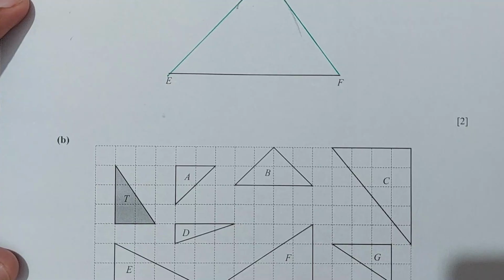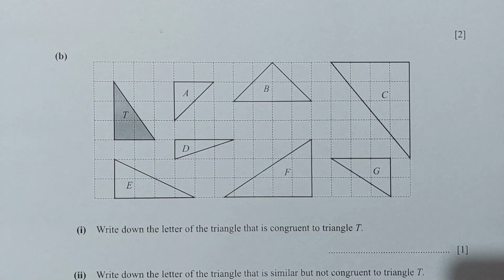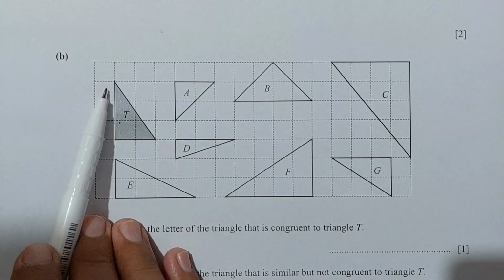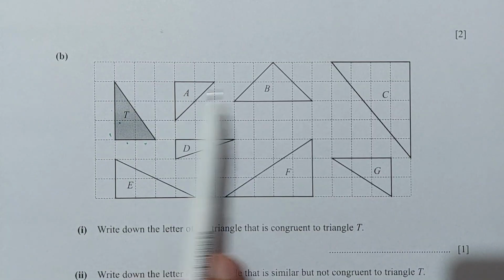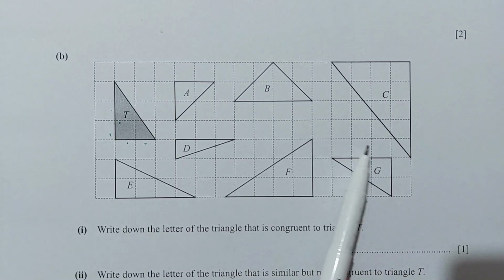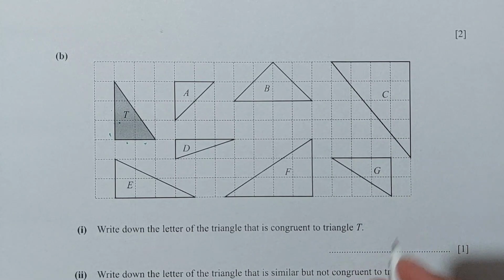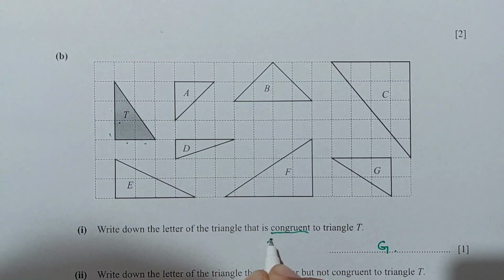All right. Now for part B, number 1, write down the letter of a triangle that is congruent to triangle T. This is triangle T. Congruent means exactly the same, right? So this is 3 units, 1, 2 and 3, and these are 2 units, 1, 2, 3 and 4. This is not exactly the same. This one is larger. This is 1, 2 and 3, and this is 2. So G is a triangle which is congruent. Congruent means exactly the same.